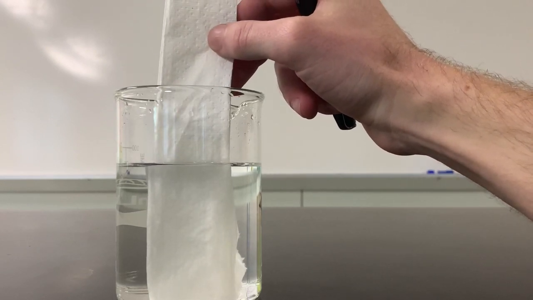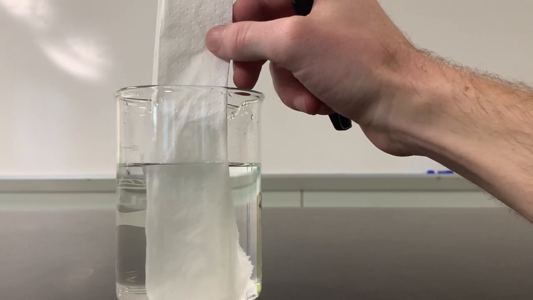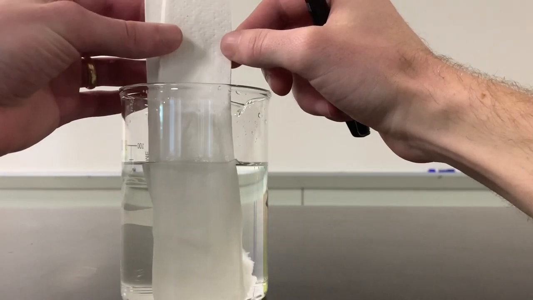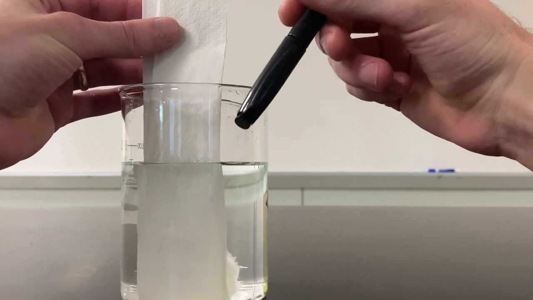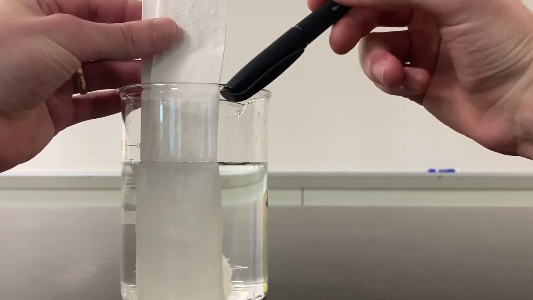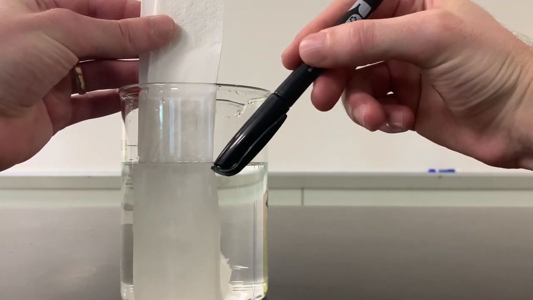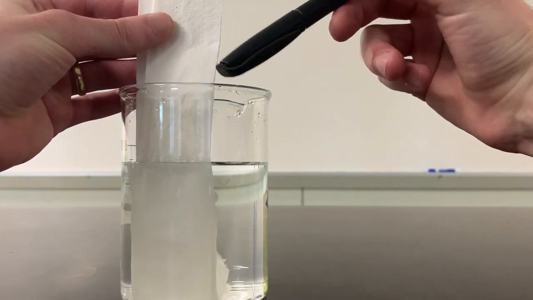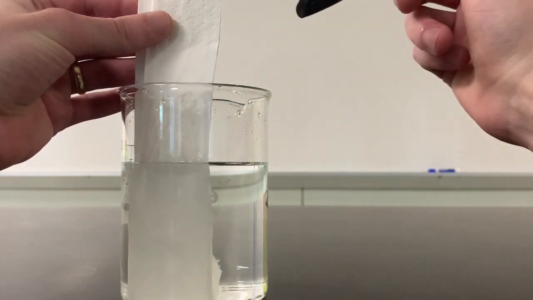And if you notice very quickly, it might be hard to see with the contrast, but the water seems to be kind of being absorbed by the paper towel. It's getting soggy at the bottom. But more interestingly, the water level is here. However, right now on the paper towel, I'm getting water all the way up at the top of the glass.